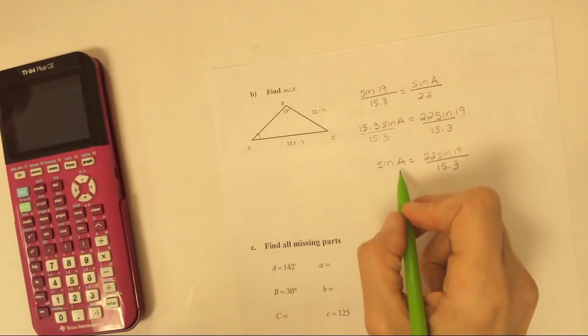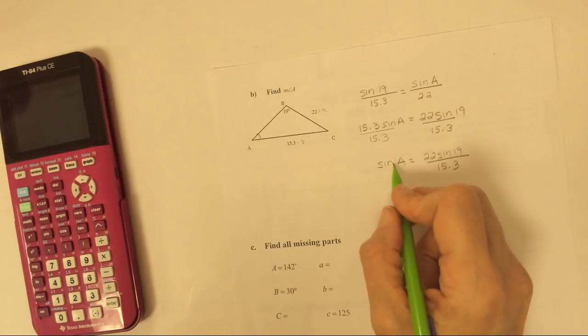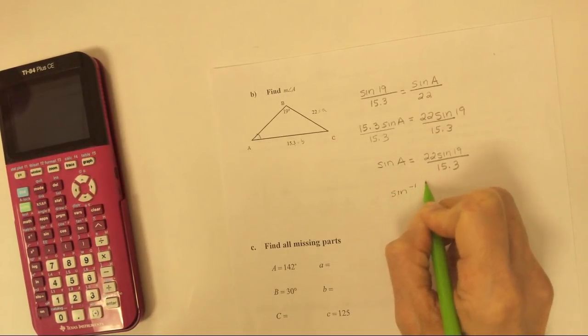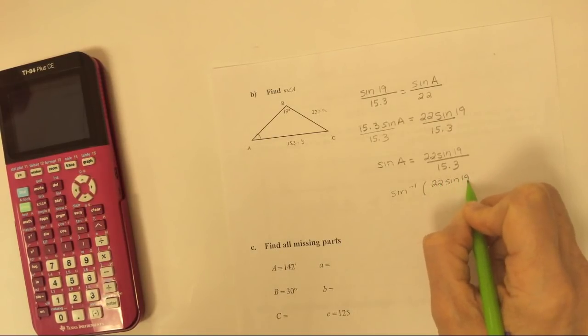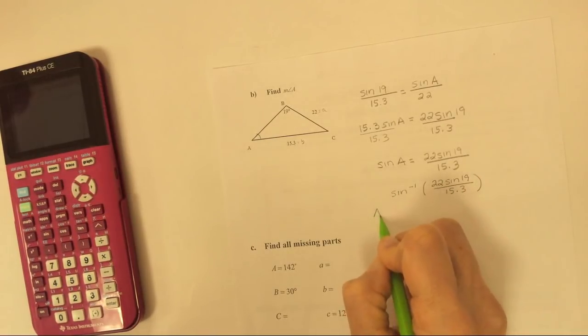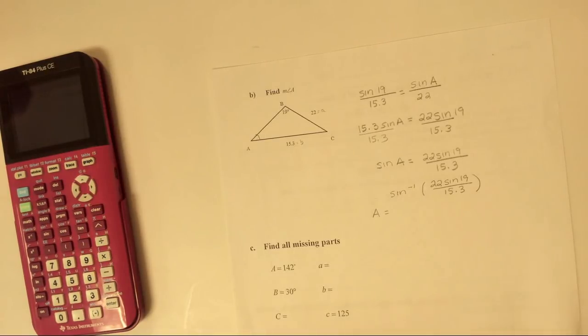So remember, whenever we're trying to find an angle, that's when we use the inverse sine. So I will put in my calculator inverse sine of 22 sine of 19 over 15.3. That's what I'll type in my calculator, and that will give me angle A. So let me show you that.